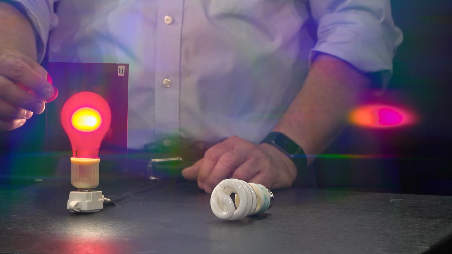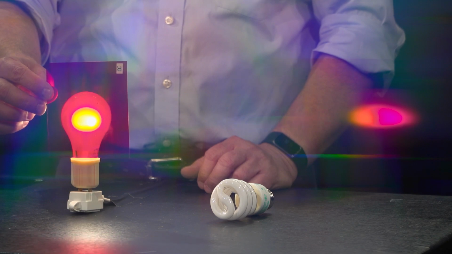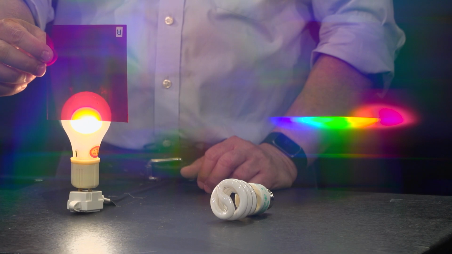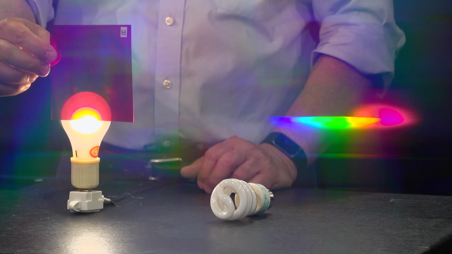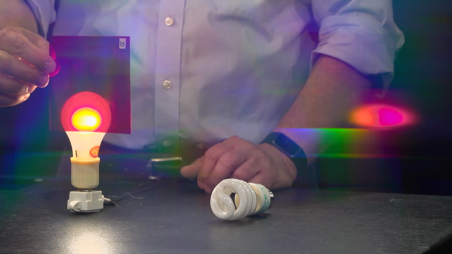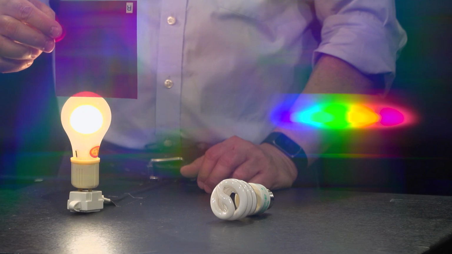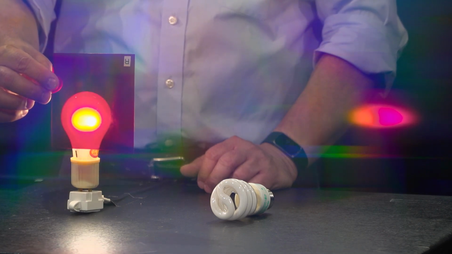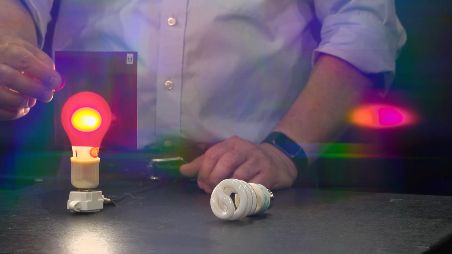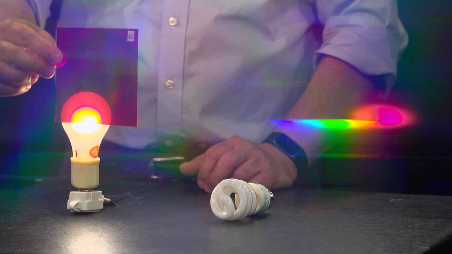And how did I turn that light red? Well, what I did was the filter absorbed all of the light other than the red. So you see there's your purple, green, blue, yellow, and the filter absorbs all of those and only lets the red light continue. So the filter turns the white light into red by taking out everything except the red.